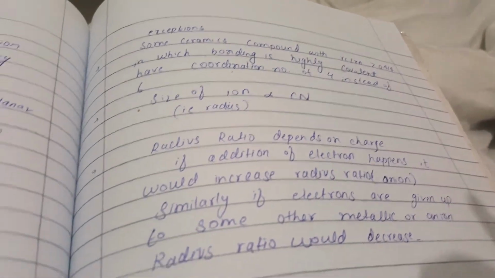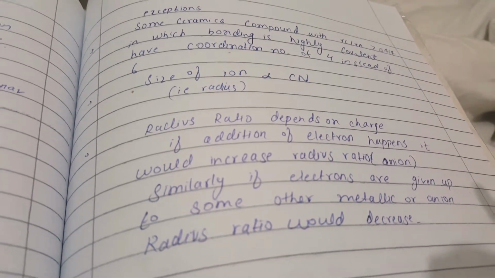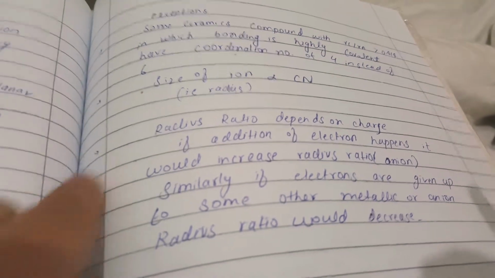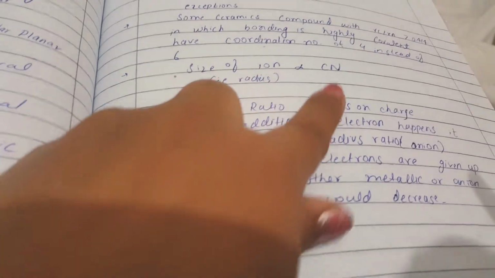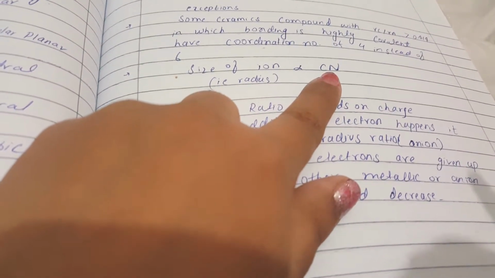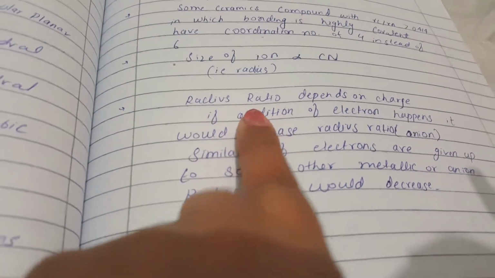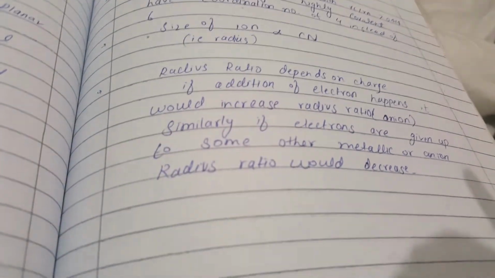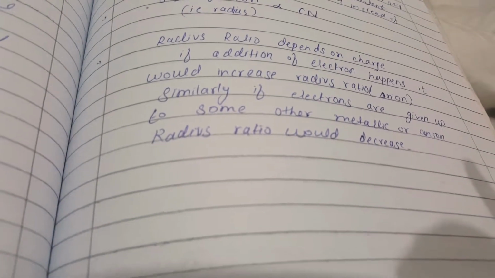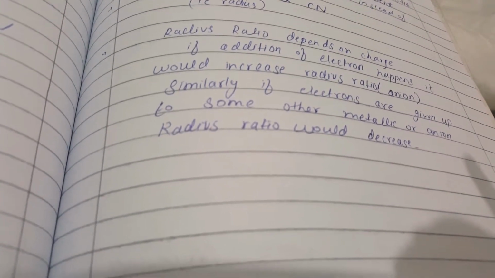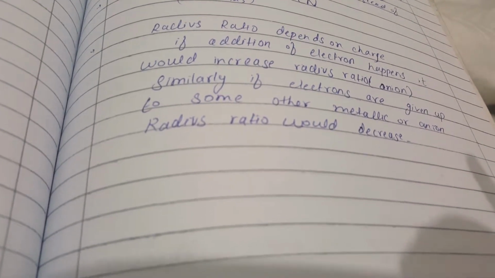because there are some exceptions in ceramics in which the bonding is highly covalent. Then the size of the ion is directly proportional to the coordination number. If the coordination number is increasing, size would increase. The radius ratio depends on charge. If the charge is increasing, then the radius ratio increases.